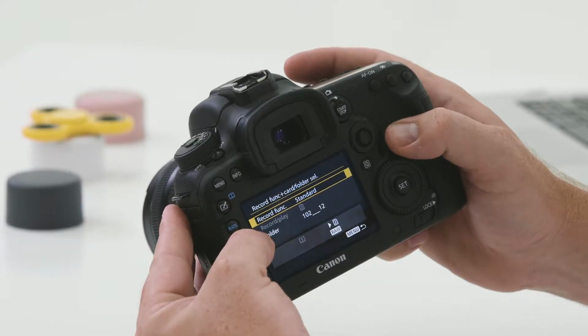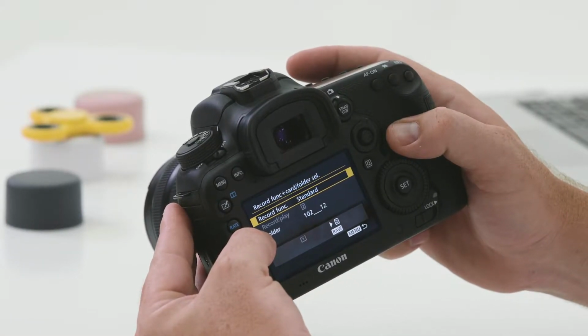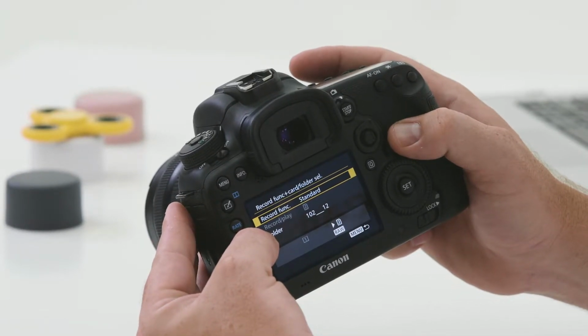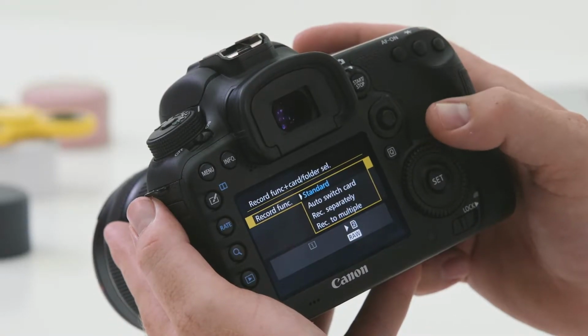In the record function, the camera is defaulted to standard. What this means is that it will record one file to the primary card. But if I put two cards in the camera, then I have some options available to me. I can change this standard setting to auto switch card, which essentially means when the first card is full, it will start recording to the second card.